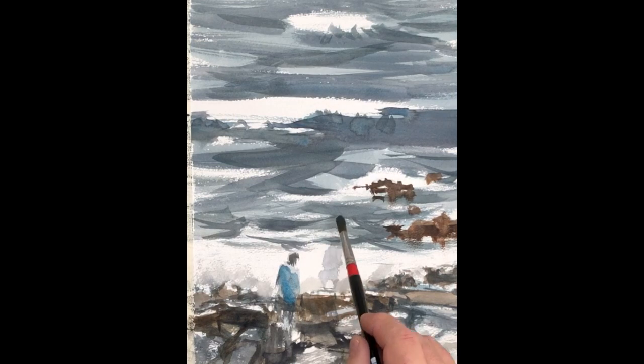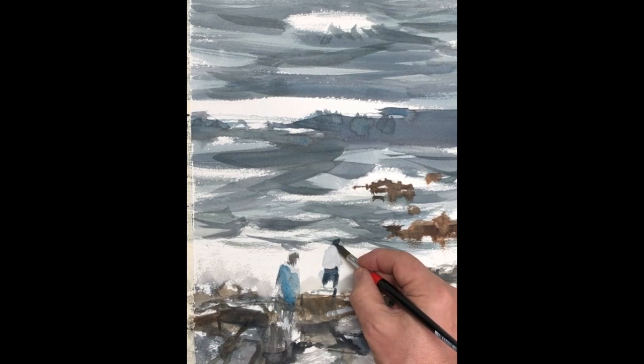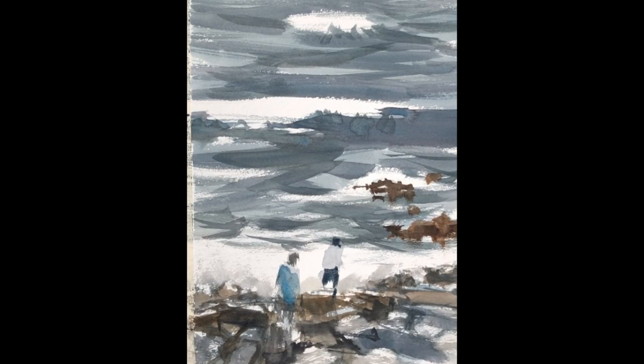Lastly, we're coming to the figures. The father seems to be growing right up out of the rocks, which is the intention. I would like to have more attention falling on the son, standing on the rocks, looking outward.